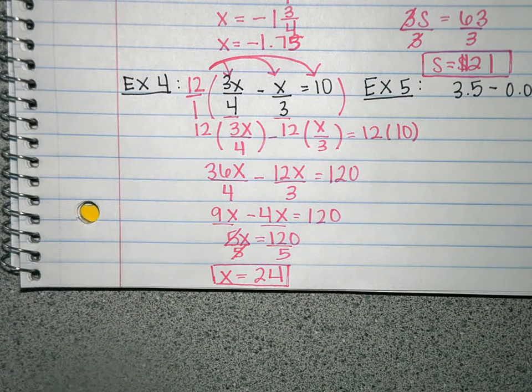So do problem 4 in your book for me, parts A and B. These might take a little bit longer. Both of your answers will come out as fractions. So just as a warning, both of your answers for problem 4 will come out as fractions.